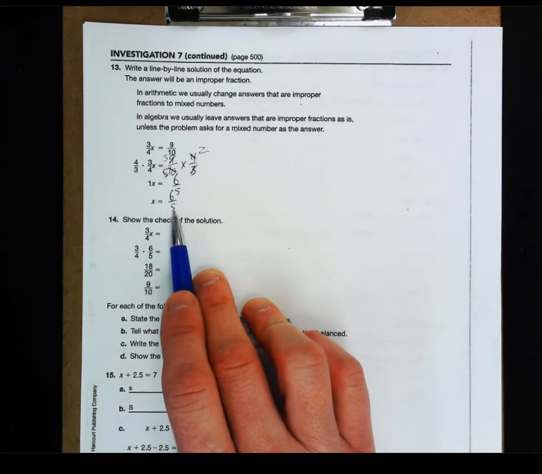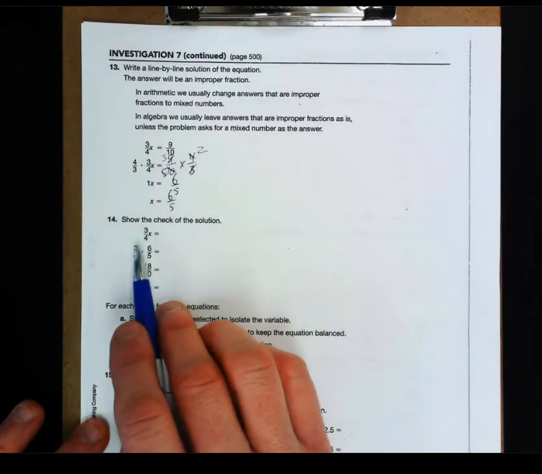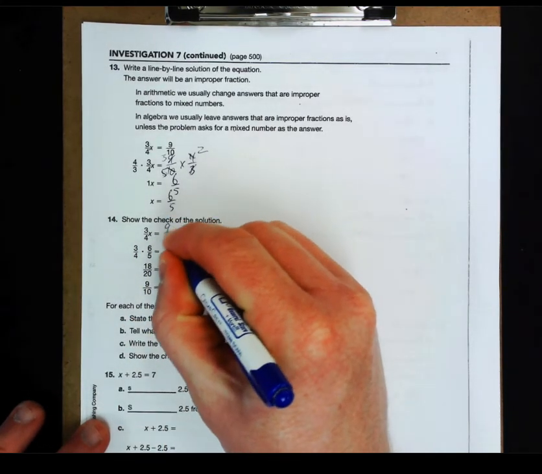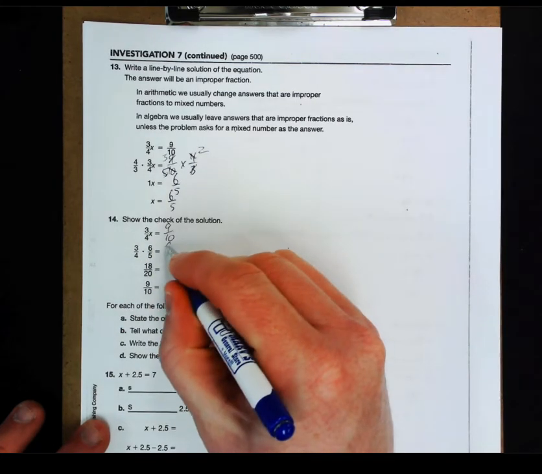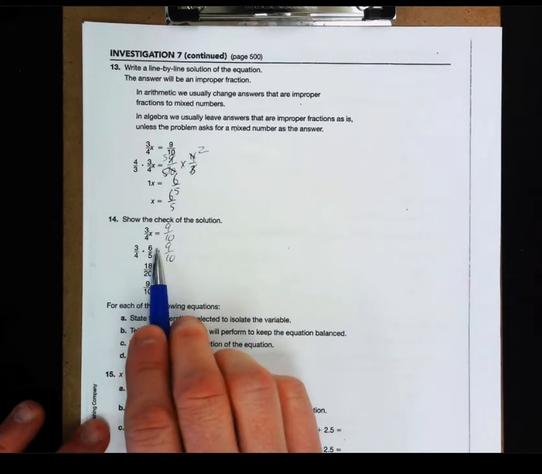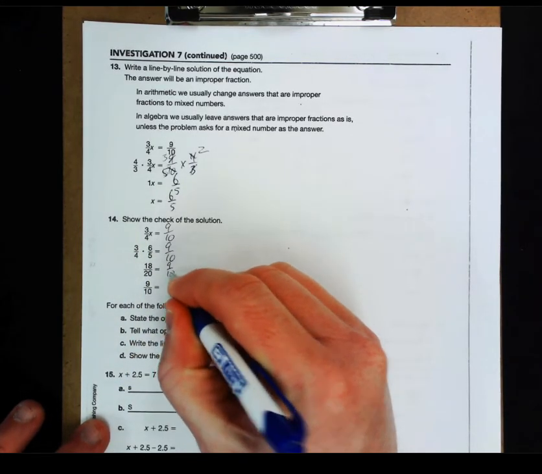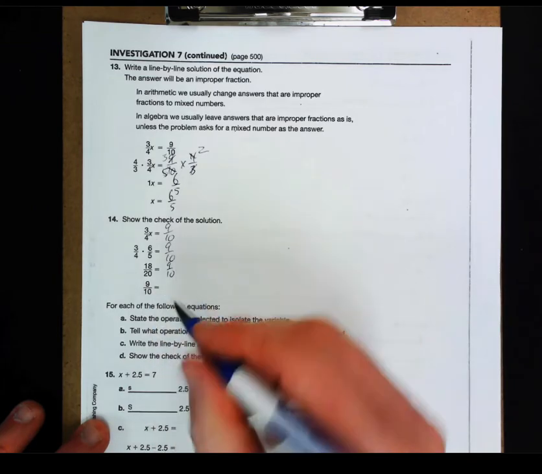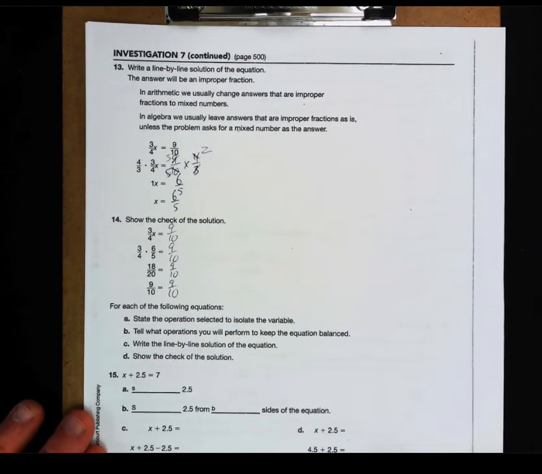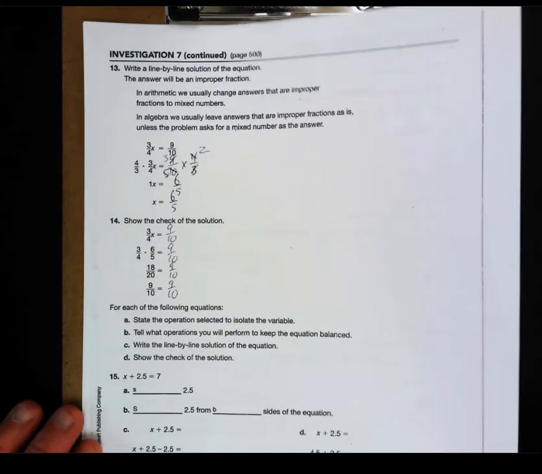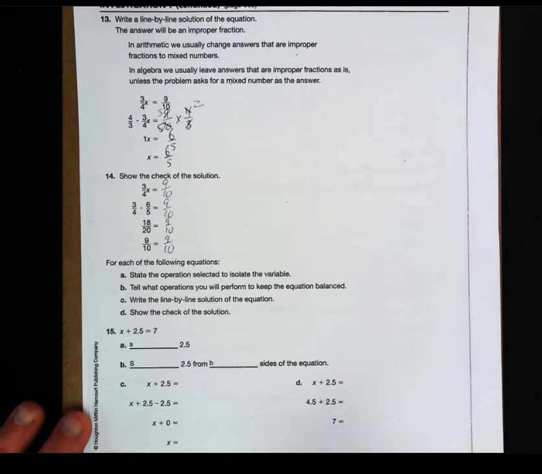Number 14 says solve it. Now this one's easy, guys. 3/4 x equals 9/10. They stuck in what they thought the answer was. It still equals 9/10. They did the multiplication and got 18/20. That still equals 9/10. They reduced 18/20 to 9/10. It still equals 9/10. So they took it easy for us on number 14. They'll eventually switch that around and make us do this stuff to solve it.